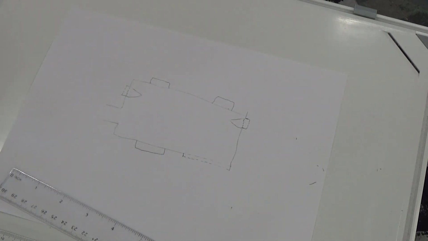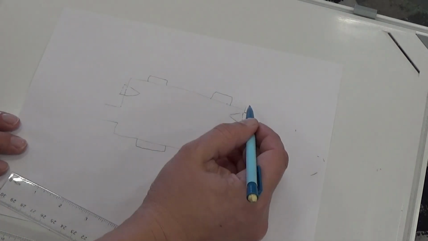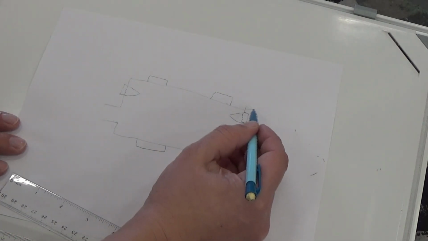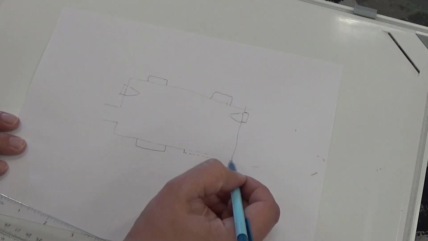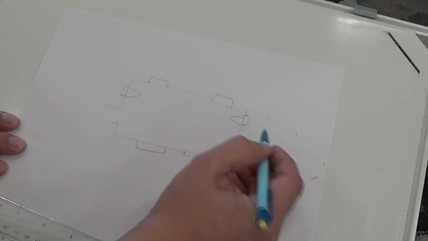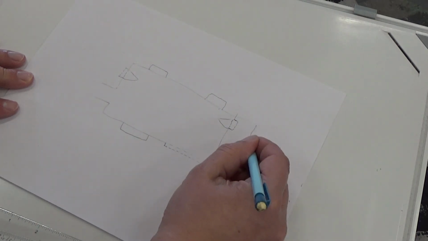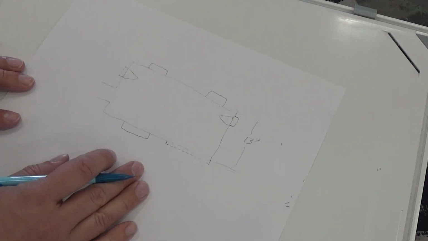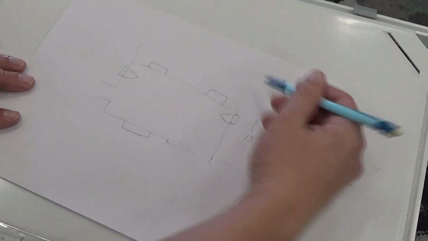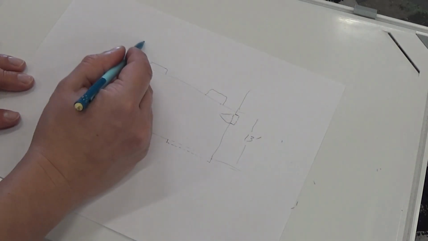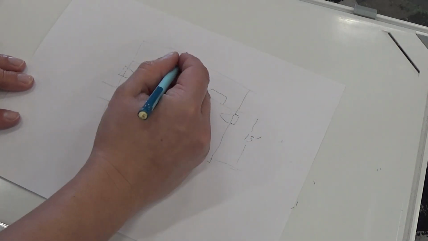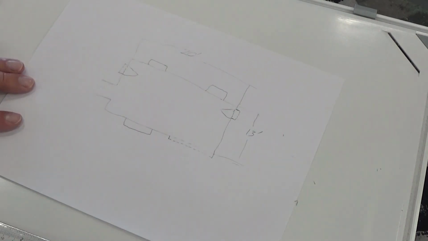So I take that, and then I'll find out that this overall wall right here is 13 feet, whereas this wall right here is 20 feet.